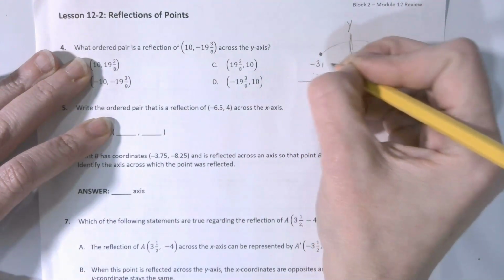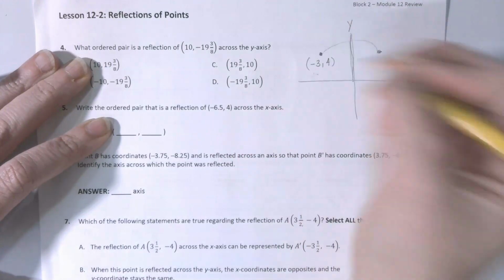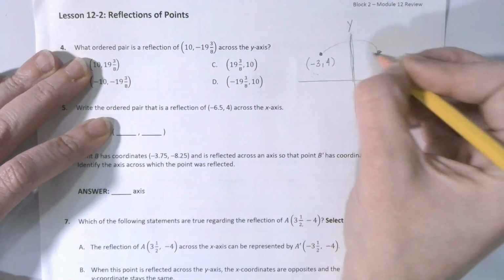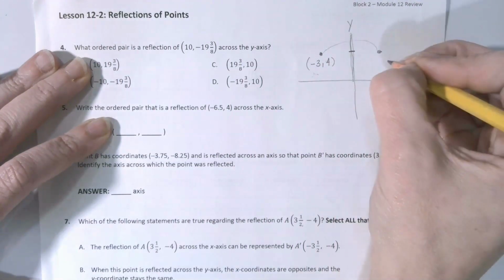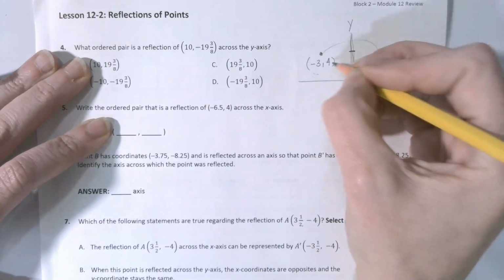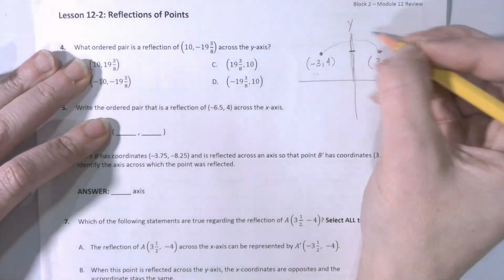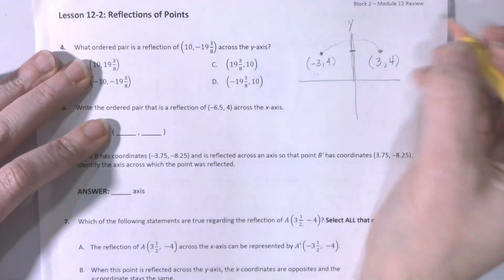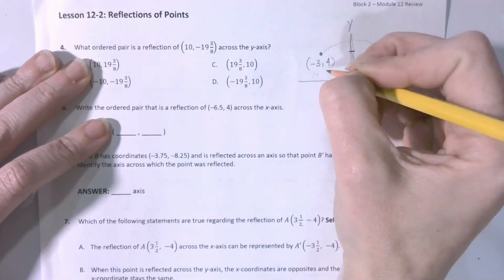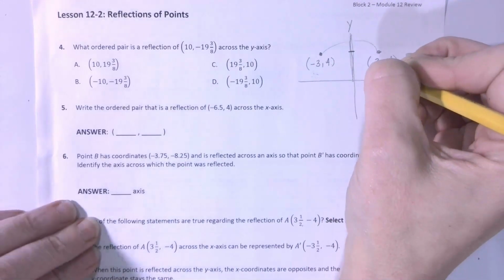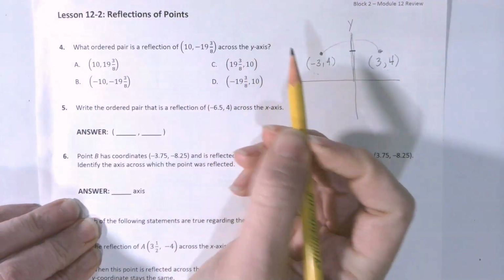So let's say that this was the coordinate -3, +4. If I reflect it over here, I'm still going to be at the same y-coordinate. I'm still going to be at +4. But now I'm going to be at +3. Okay, so reflecting across the y-axis means my y-coordinate stays the same, but my x-coordinate changes its sign. So let's take a look at this.